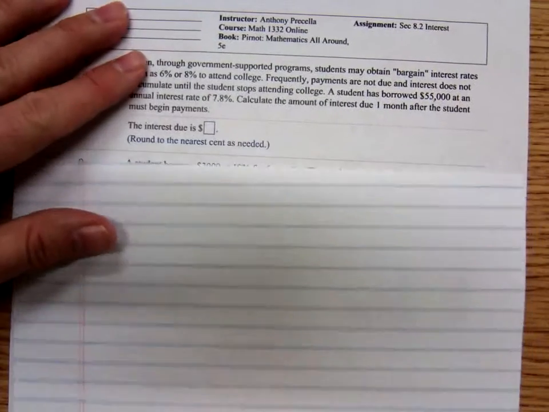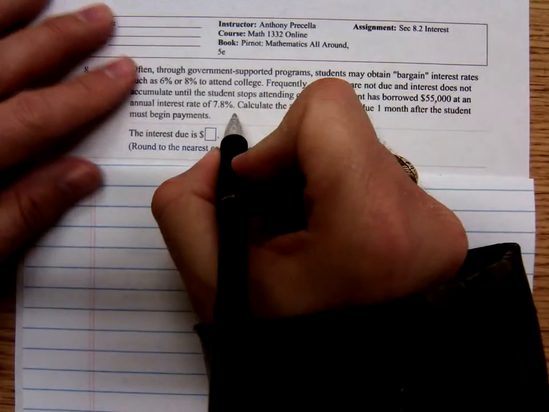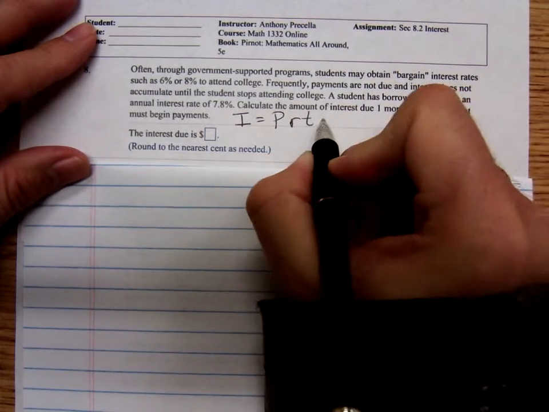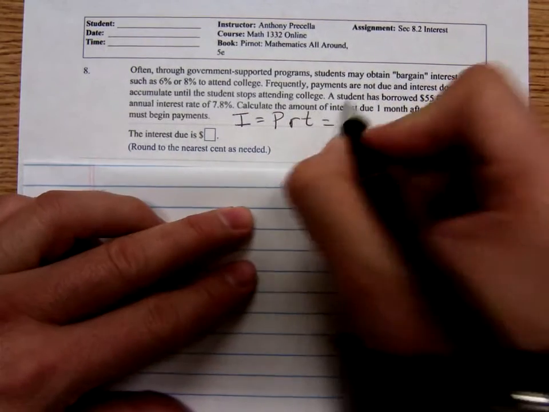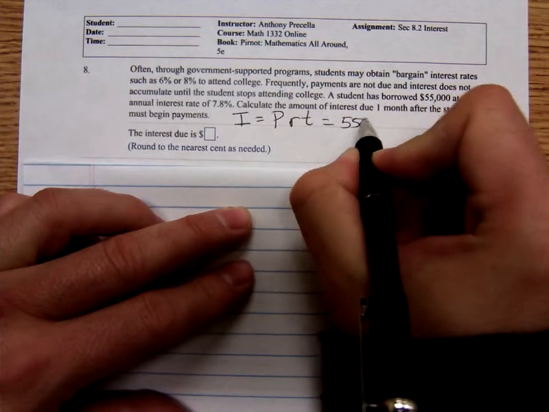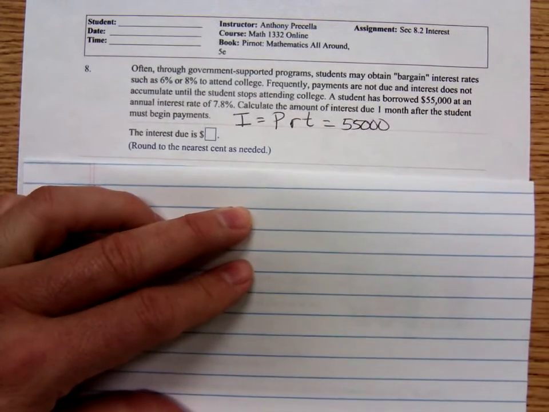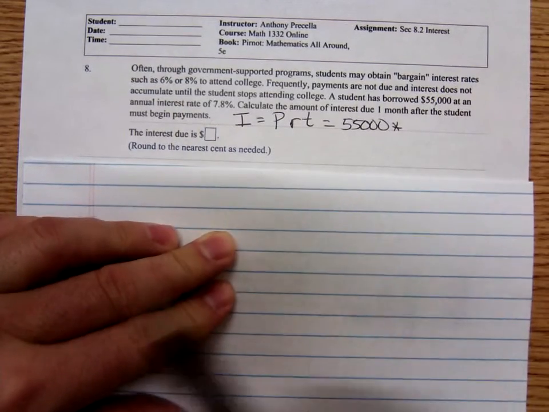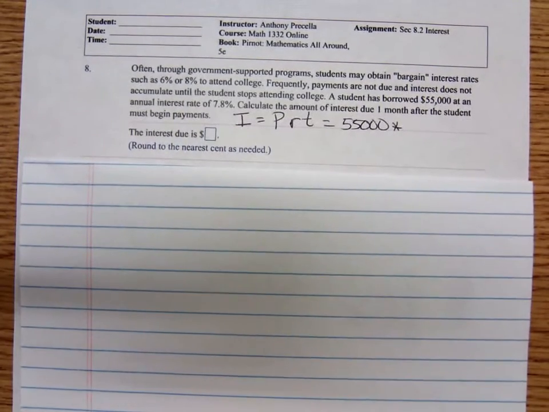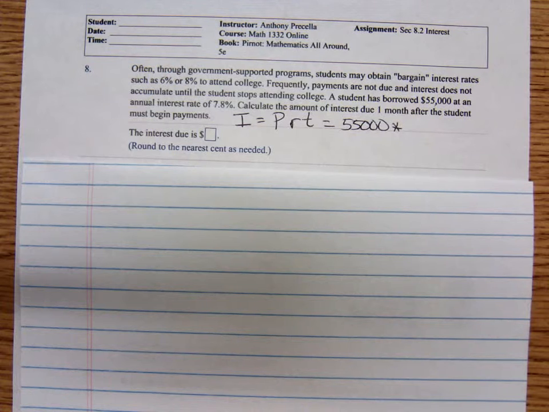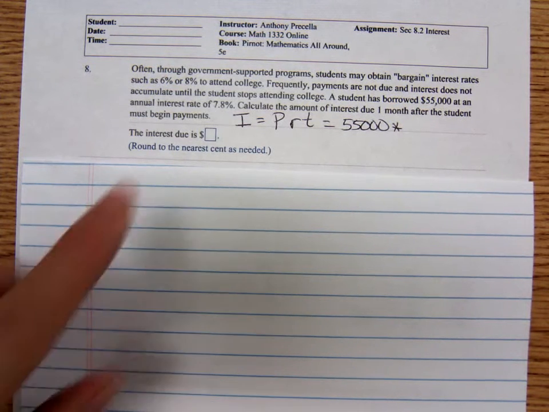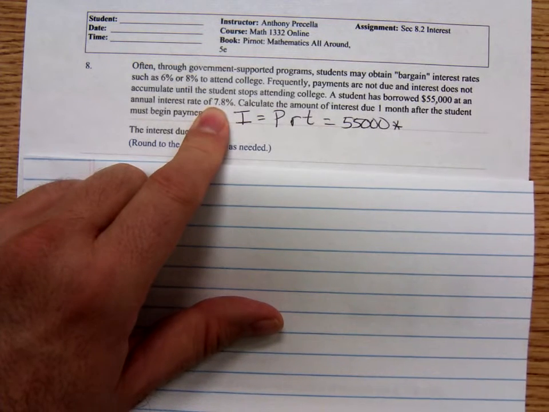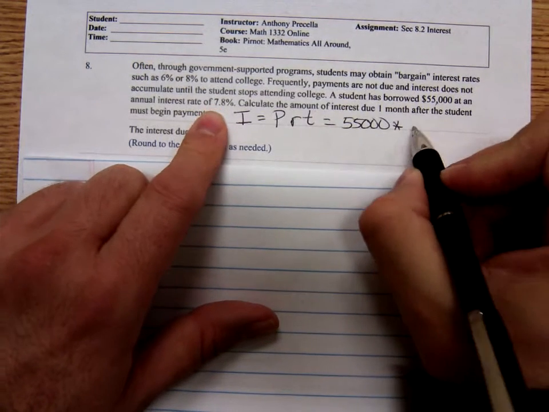I might have room just to work it right here. I equals PRT. The principal, $55,000. Can y'all see that? The stated rate, there's a lot of percents, so you've got to read carefully to see which interest rate you are using. It's the 7.8%.